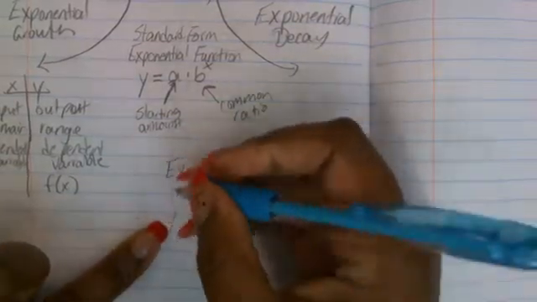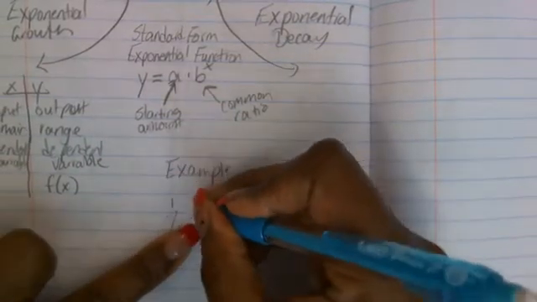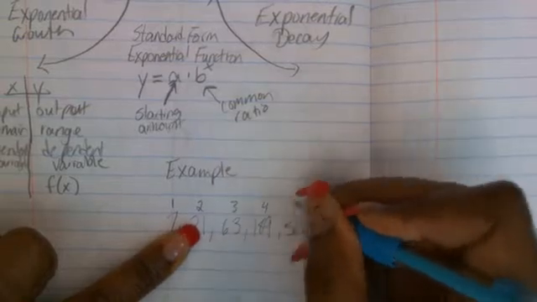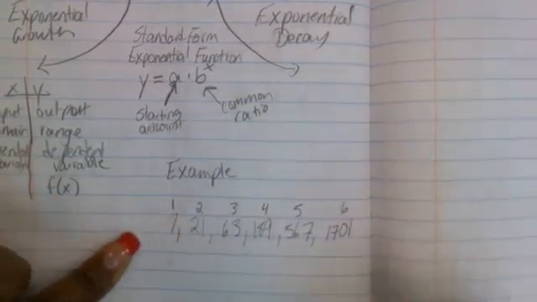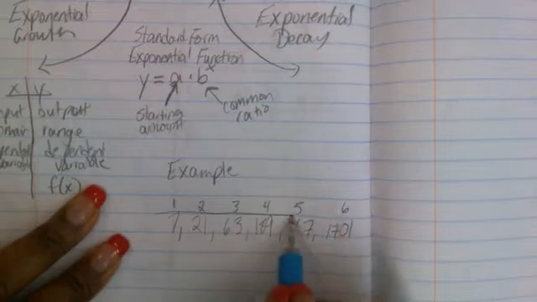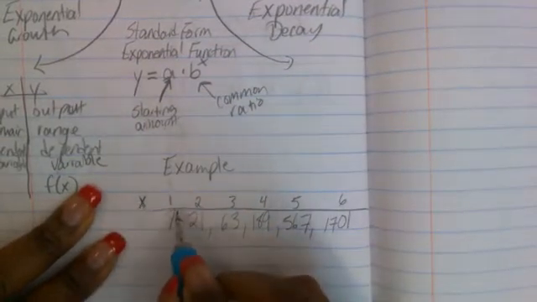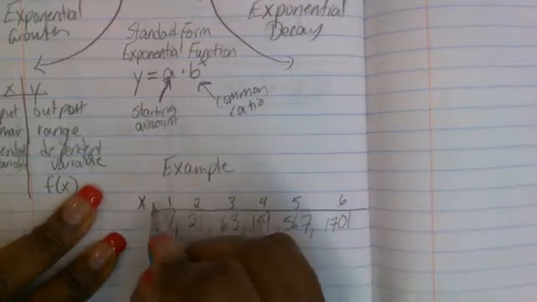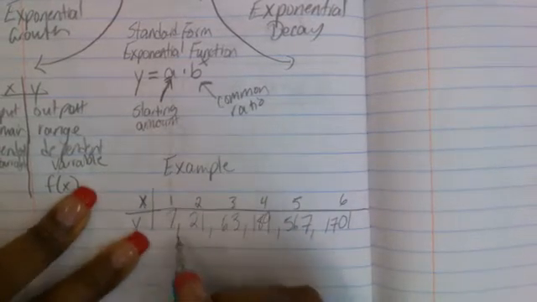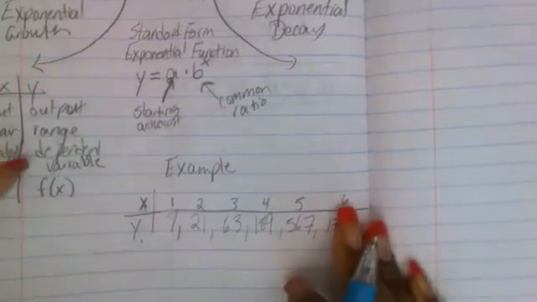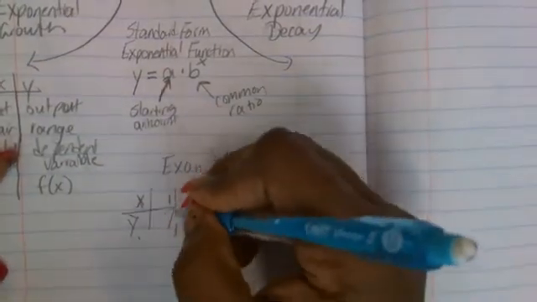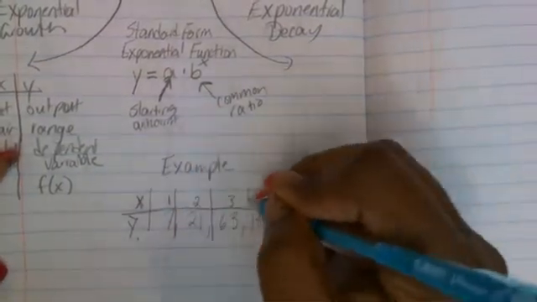Okay, so let's suppose these are our numbers in the list. This is the first number in the list, the second number, third number, fourth number, fifth number, sixth number. So you can always write this as a sideways table where this is the number term in the list, that's your x values, and these are your y values or your output. You can almost just do a little function table.